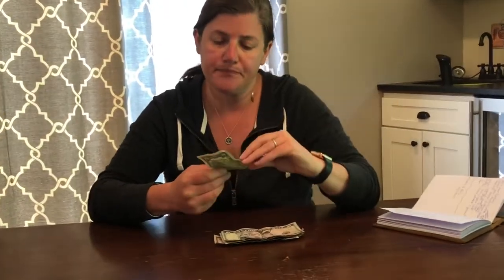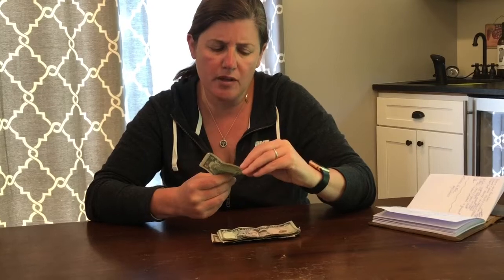The next, this is not a common bill at all. This is the $2 bill. And I have these $2 bills. I have had them for a long time. I just keep them because I think they're super cool. So this is a $2 bill.